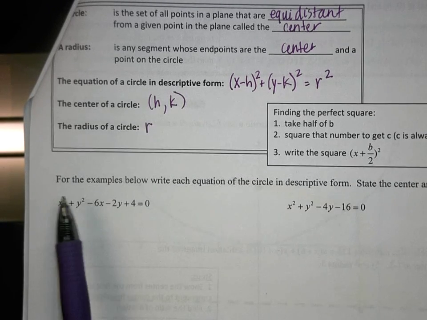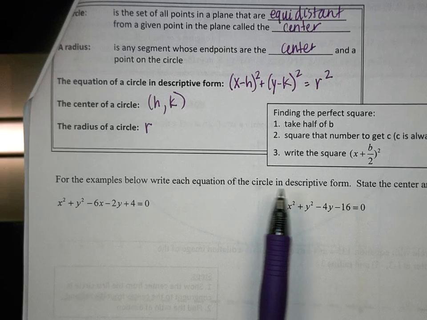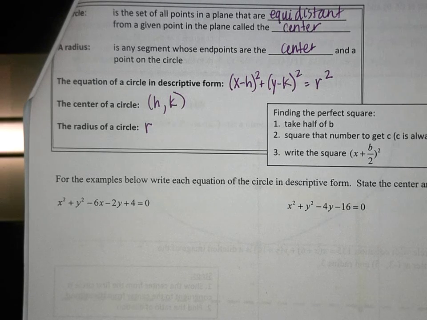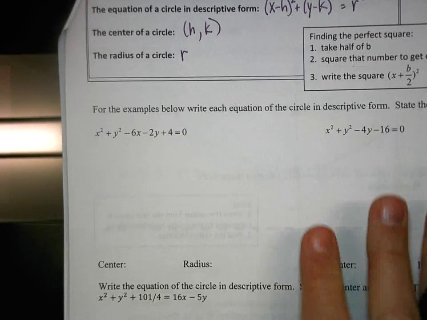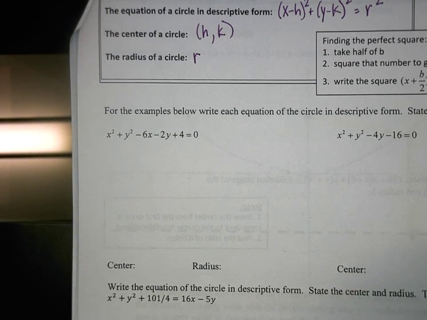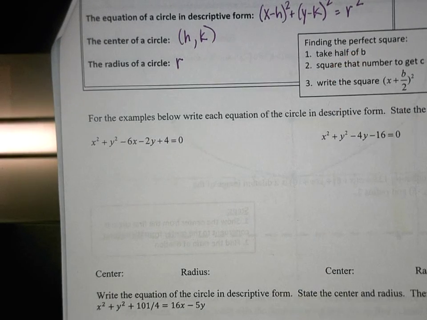All right. So for the examples below, write each equation of the circle in descriptive form. State the center and the radius. So for these first, we're not going to graph them. We are just going to write them in descriptive form. And we're going to do that by completing the square.